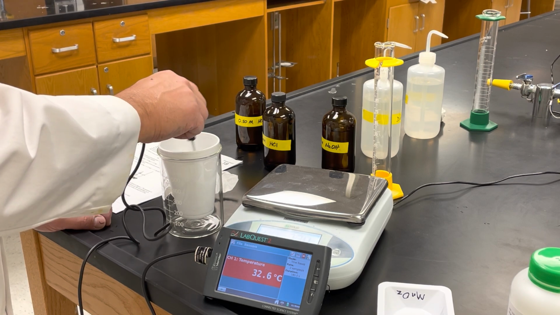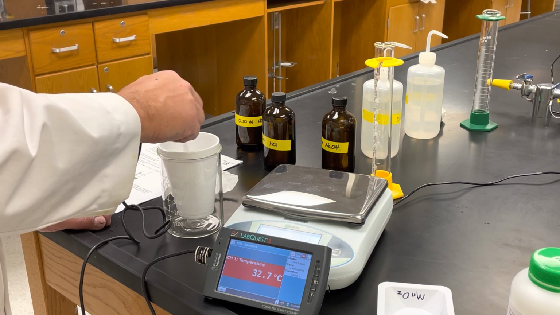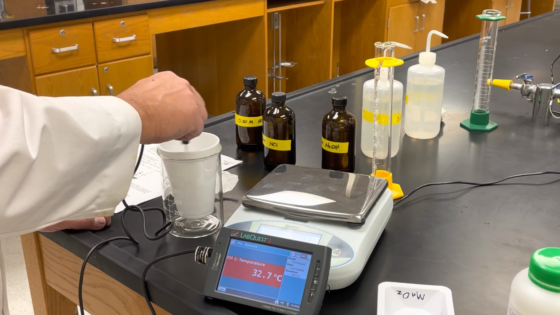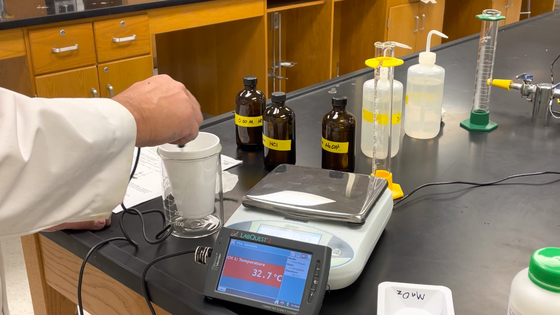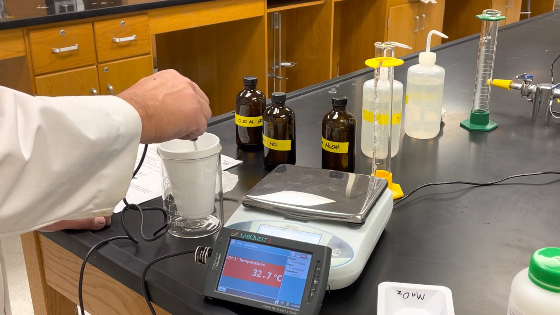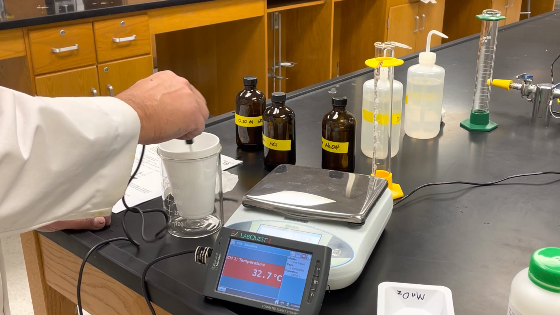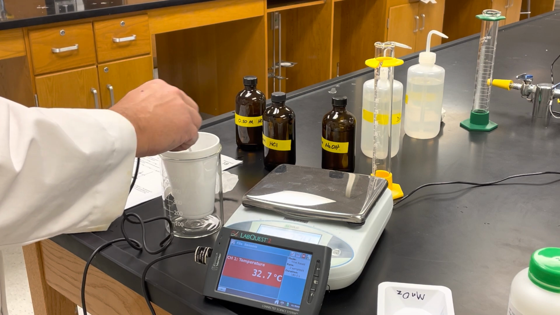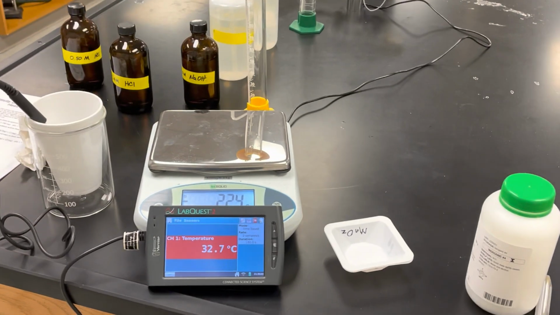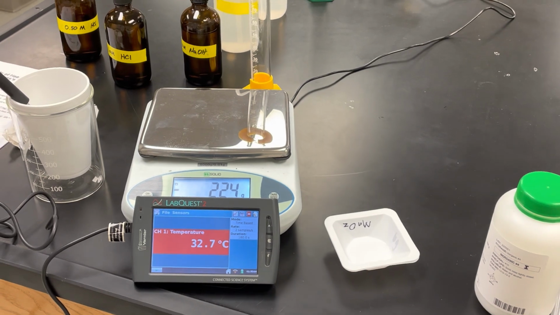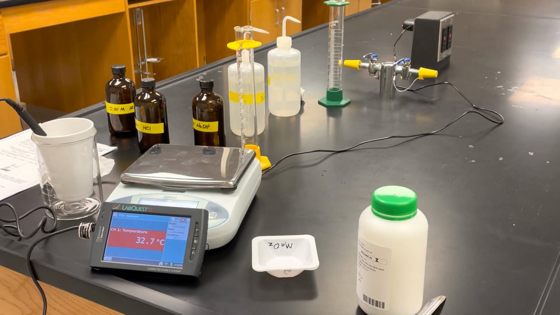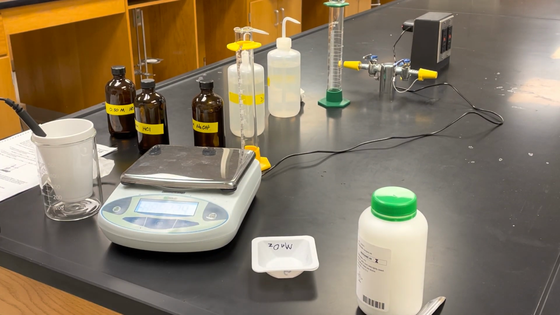So we want to record the highest temperature. I think we're just about there. Looks like 32.7 might be our winner. Doesn't look like it's going to go any higher than that. So our final temperature is 32.7 degrees. Okay, so you record that as your final temperature, 32.7 degrees. So that's reaction 2, but now we still need the mass of our solution.